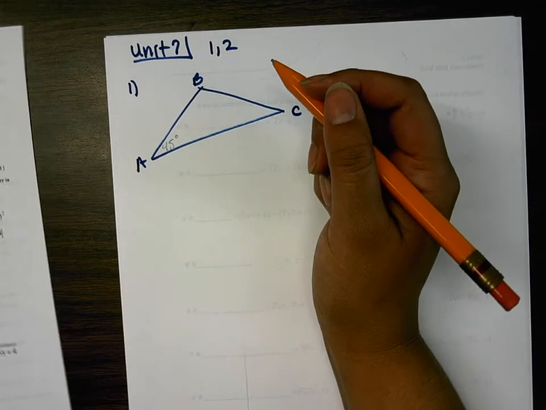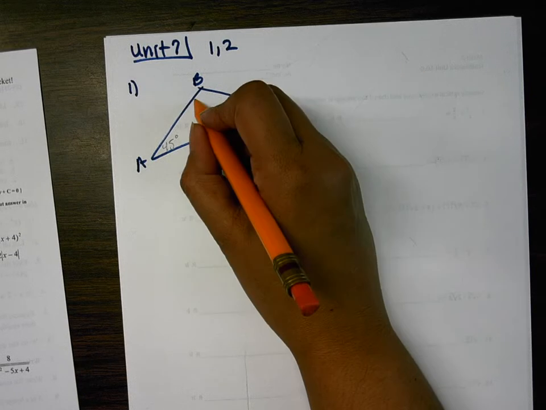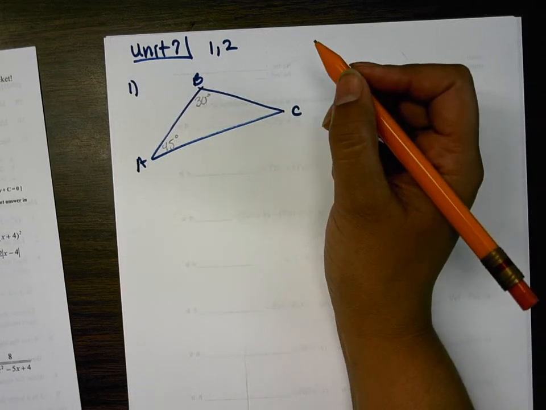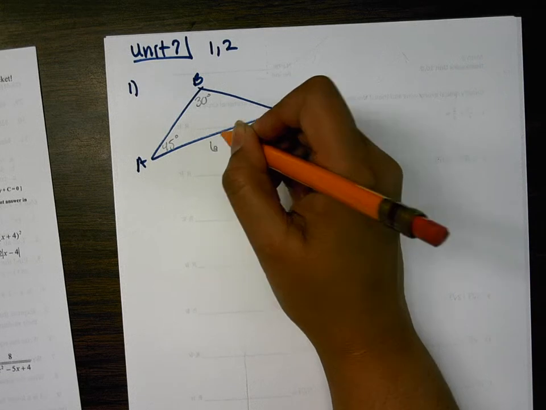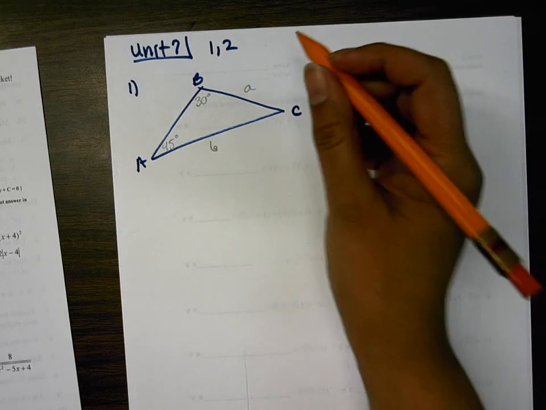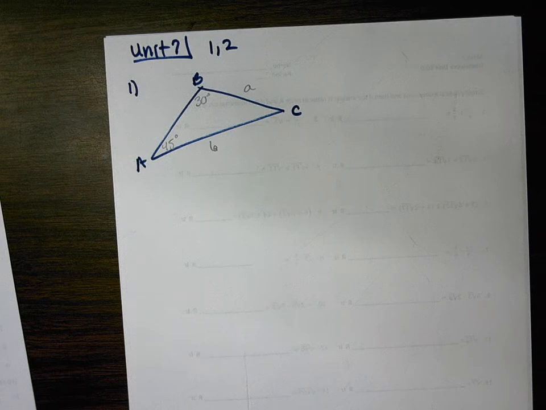Angle B is 30 degrees. Little b is 6. And find little a. And yes, it's not drawn to scale.